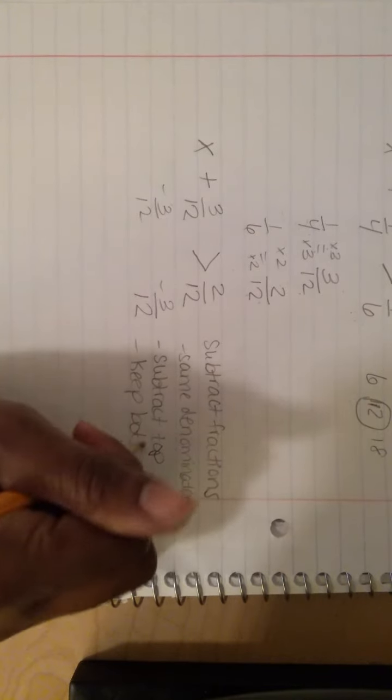Subtract the top, keep the bottom. So 2/12 minus 3/12 will give you negative 1 over 12. Now we have x is greater than negative 1 over 12.